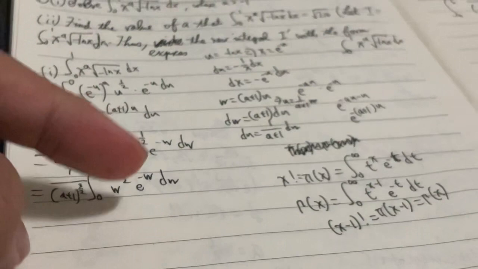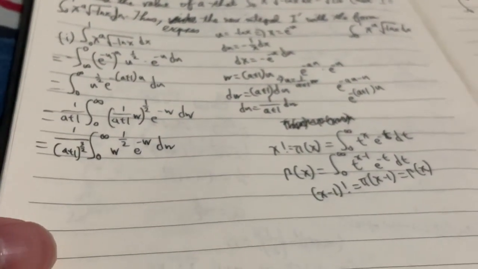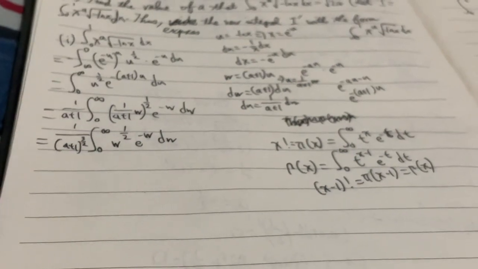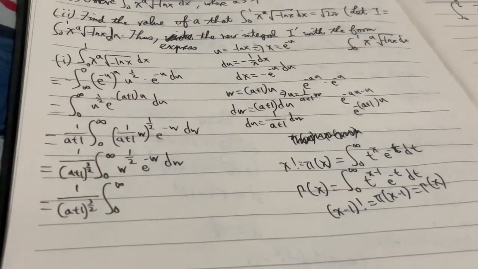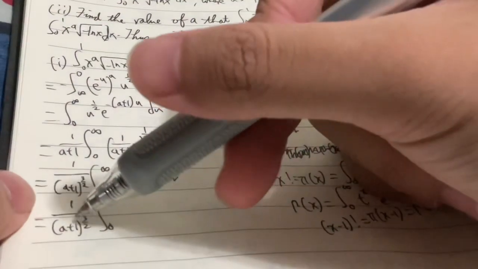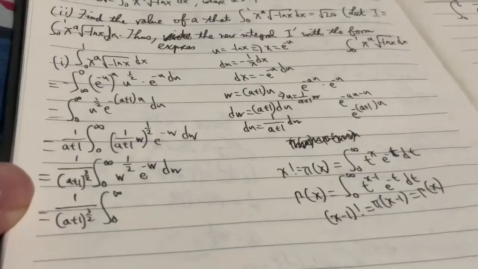And in this form, you know I'm going to use the gamma function and not the pi function, right? So I'm going to use the gamma function. So you can get this really weird, right? But this is exactly the result you're going to get. So later, just 1 over a plus 1 to the power of 3 over 2 multiplied by some constant.